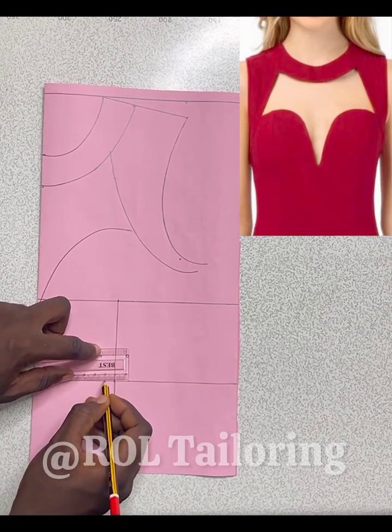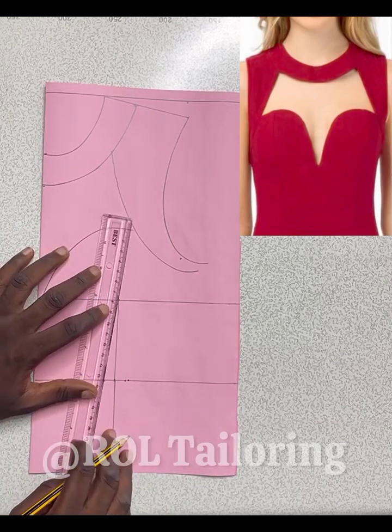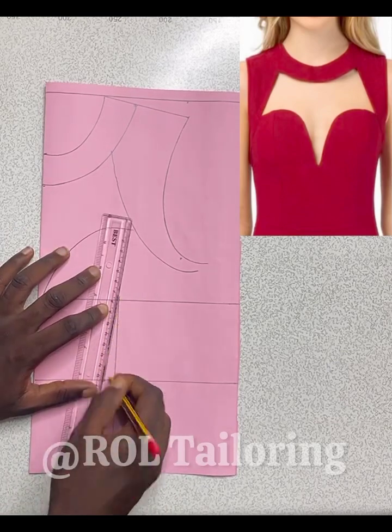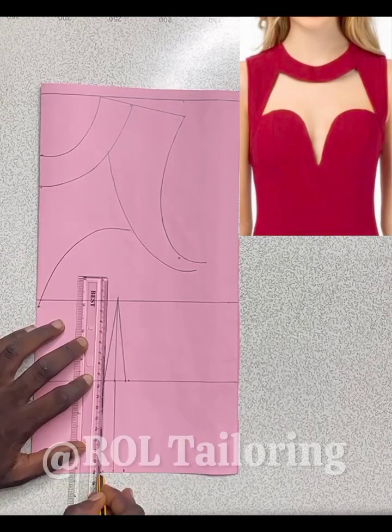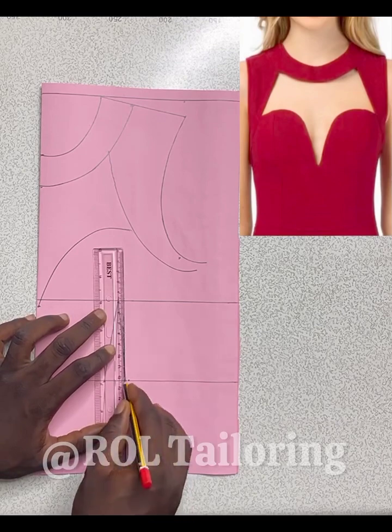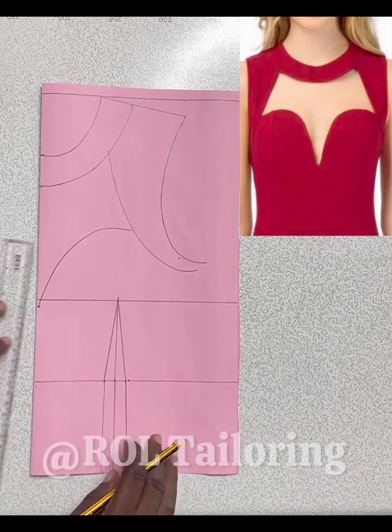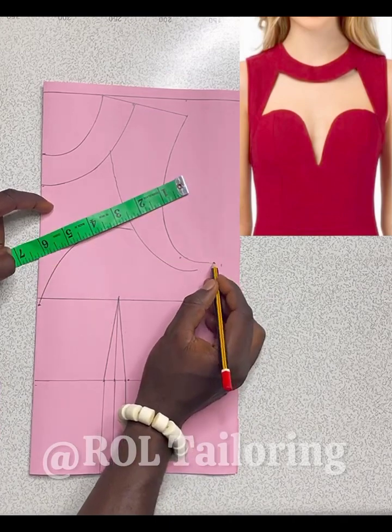Take your dart measurement. If you don't know how to determine the dart size to take, I have a video on that. Go to my page and you will see a video on how to determine how many inches to use for your dart.